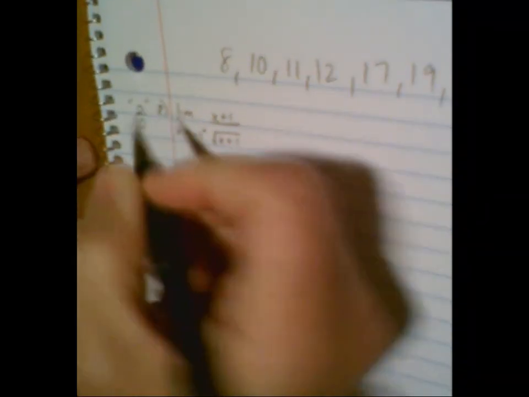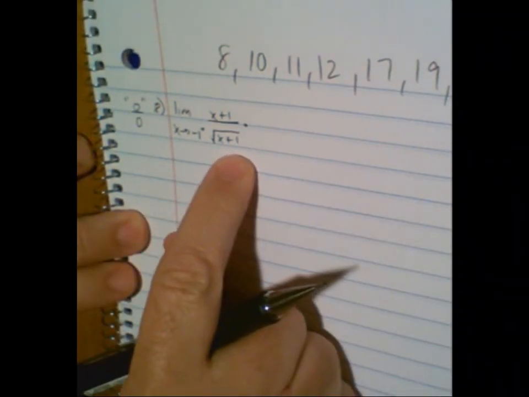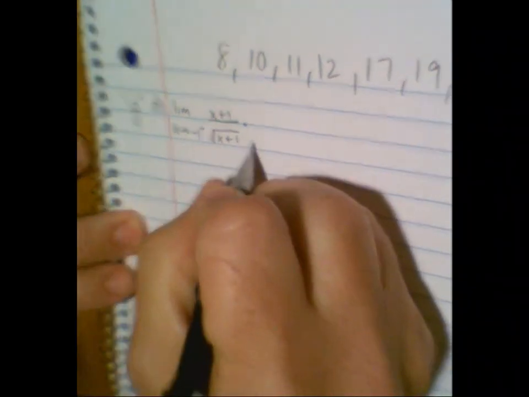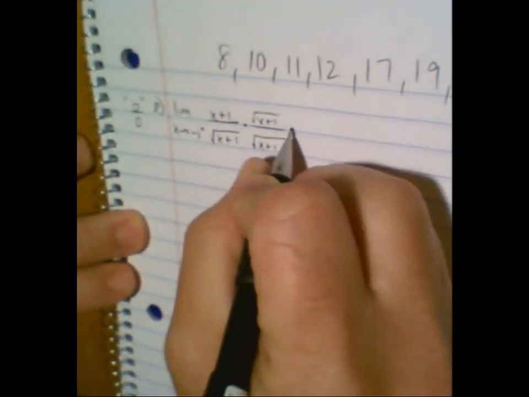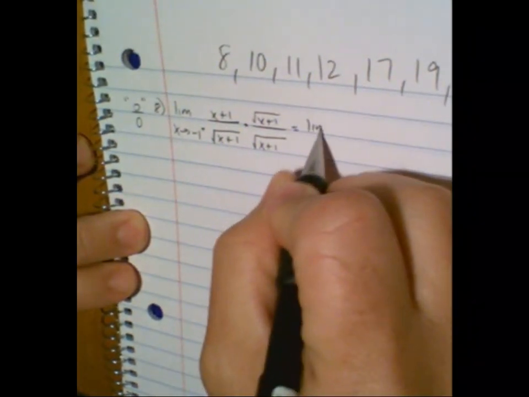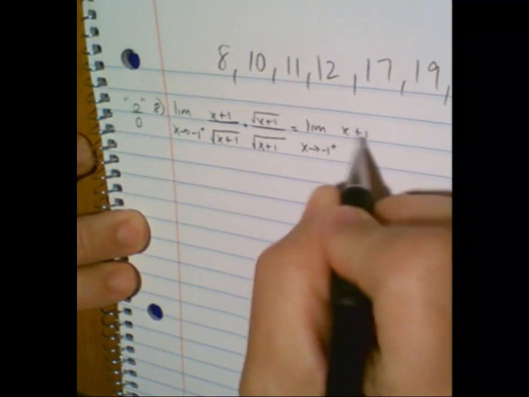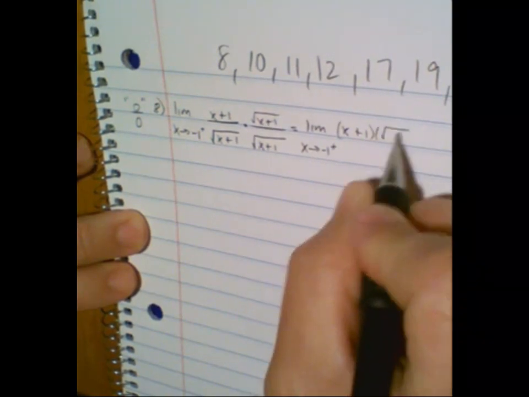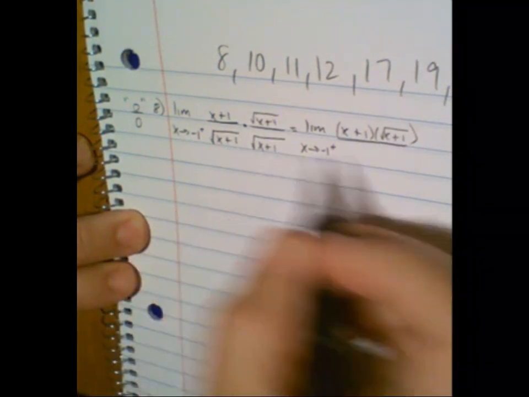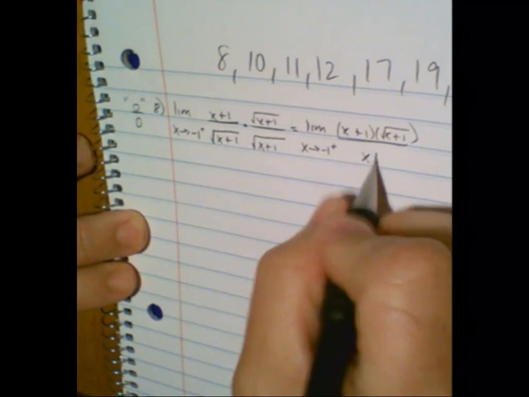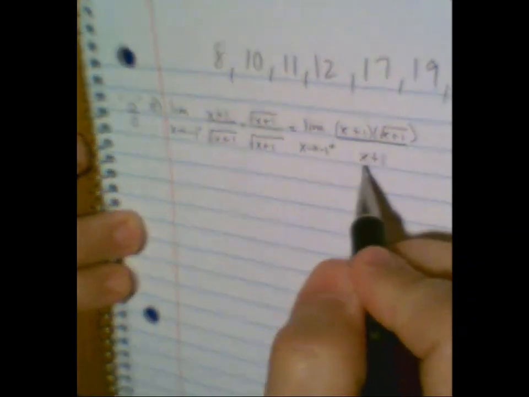That's indeterminate. So the way we get rid of it is multiplying by the same radical. That's how we rationalize the denominator. We multiply by square root of x plus 1 over square root of x plus 1. We end up with the limit as x approaches -1 from the right of x plus 1 times the square root of x plus 1 over, when you multiply a radical by itself, the radical goes away, so it just becomes x plus 1. So then the x plus 1s cancel.